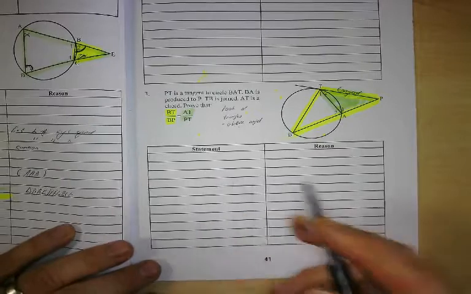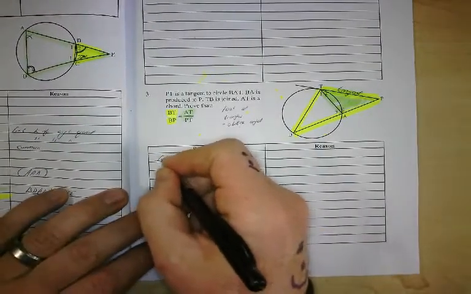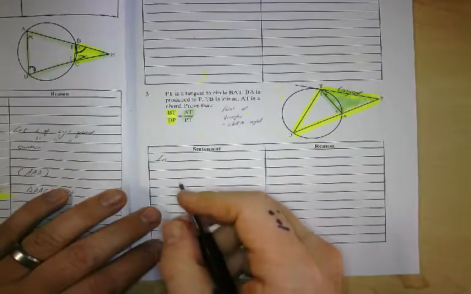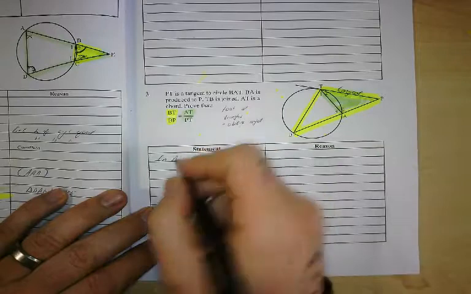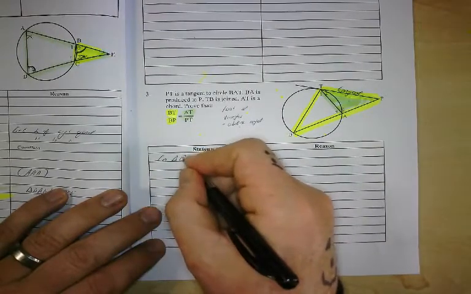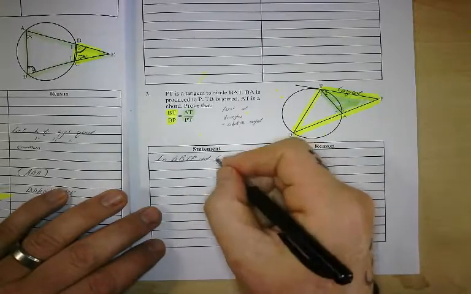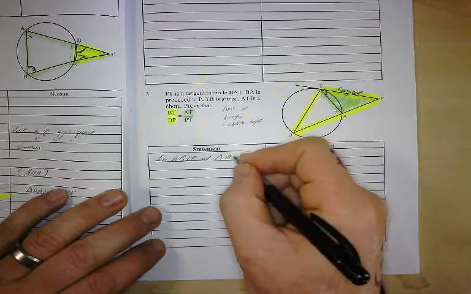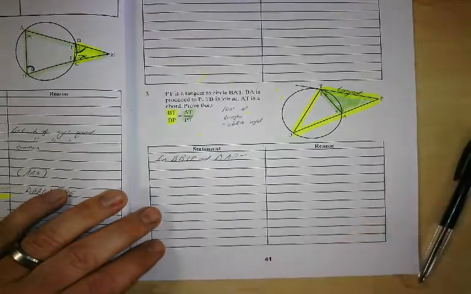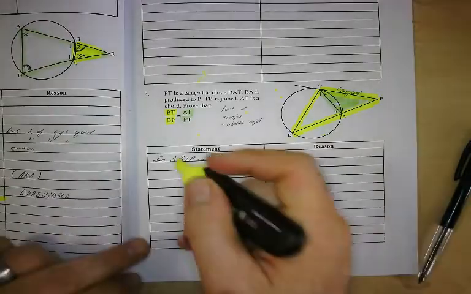So first of all, mention what triangles you're working with. In the yellow triangle, it doesn't matter the order we write it in now, at the end it's important though, in triangle BTP, the yellow one, and the green one, triangle APT. So APT is the green one, BTP is the yellow one.